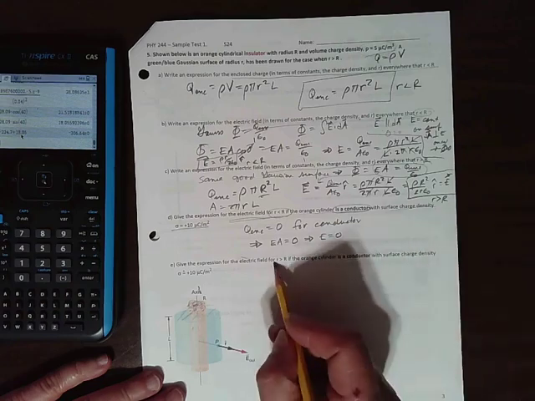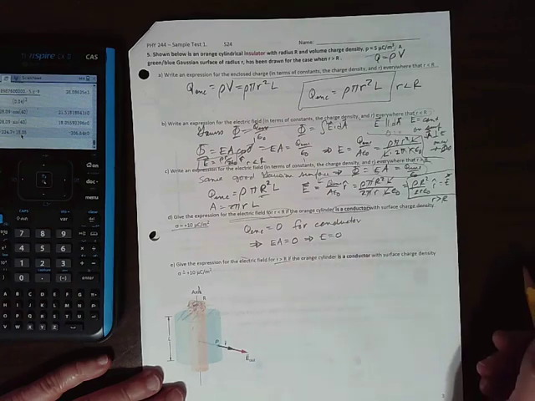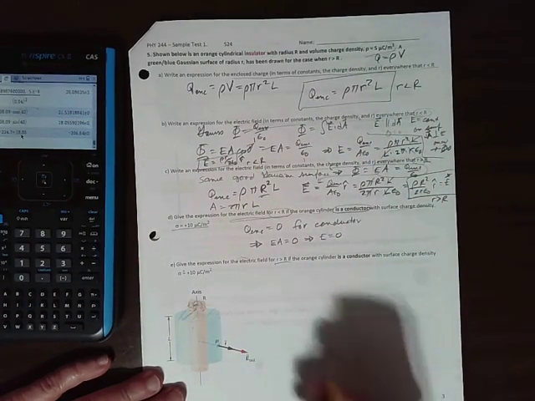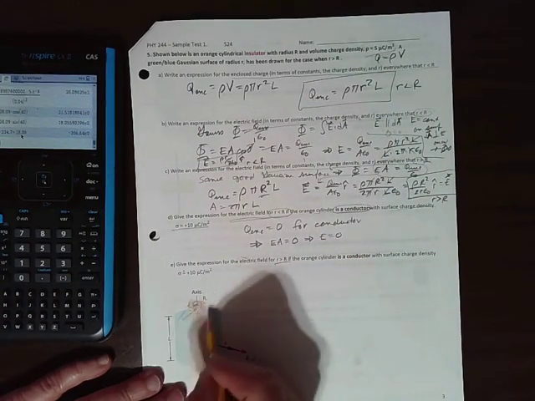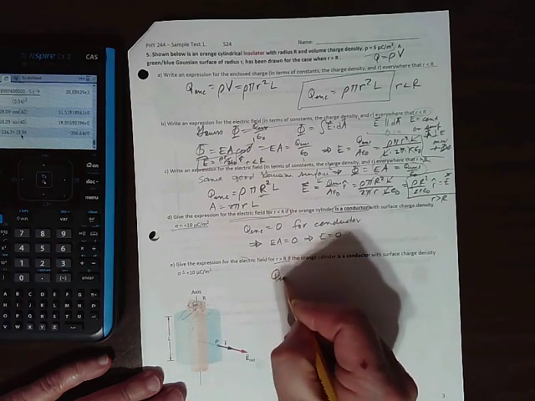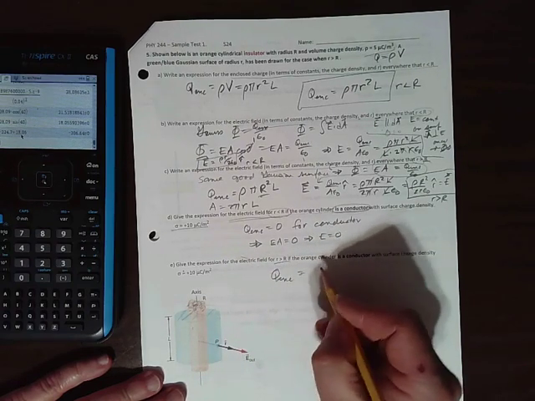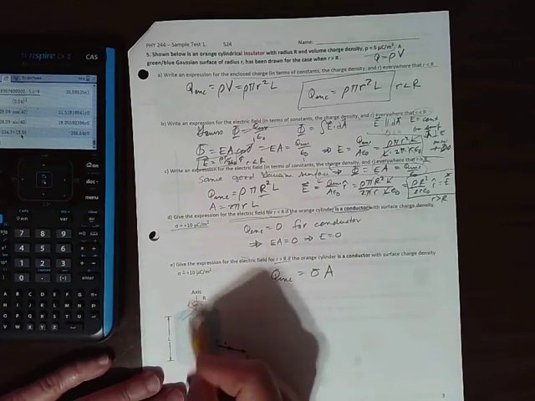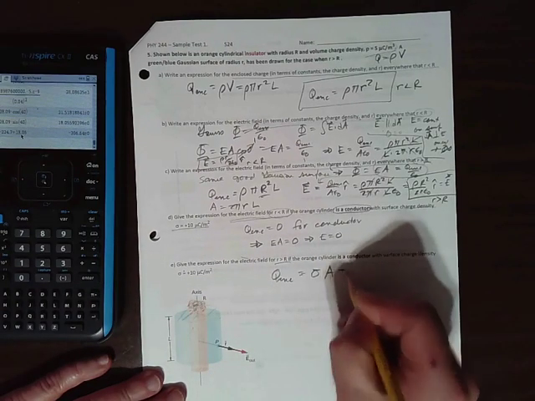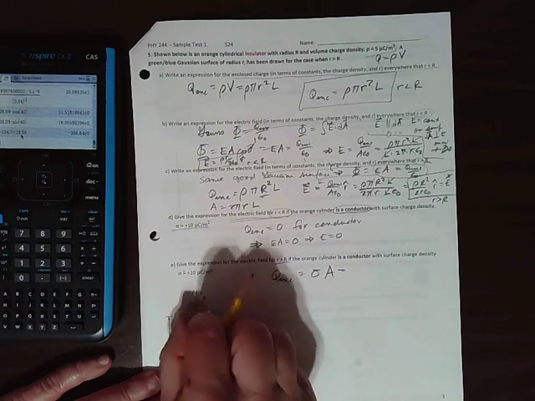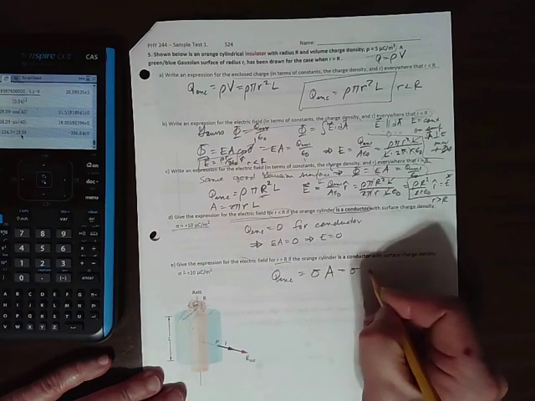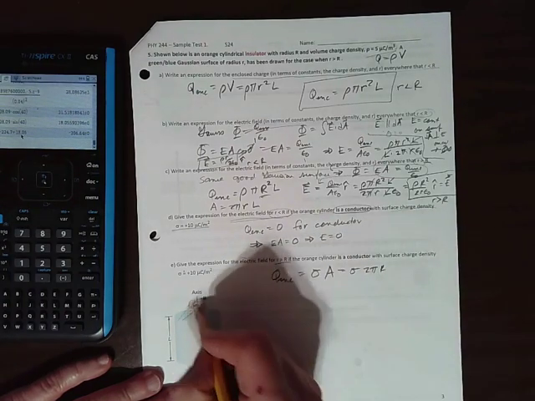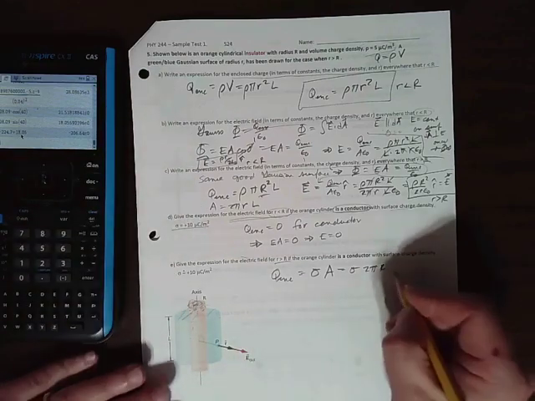Okay, give an expression now for the electric field if little r is bigger than big R for the conductor, surface charge density, and so on. Okay, so now if we're outside of it, we do have some charge enclosed. Q enclosed is the surface charge density times the area of the surface that has a charge on it. In this case, it's the unfolded area of the cylinder. So it's going to be sigma times 2 pi big R, the circumference, and then the height L times L.